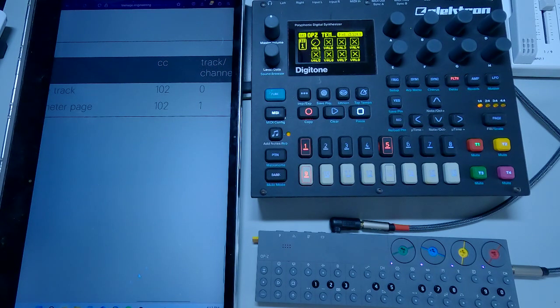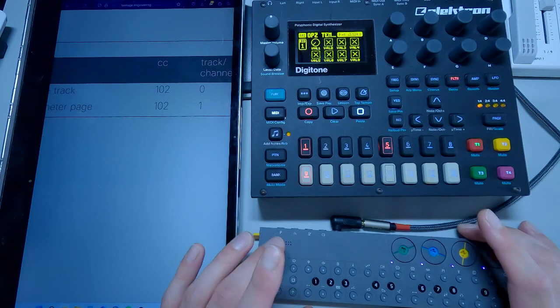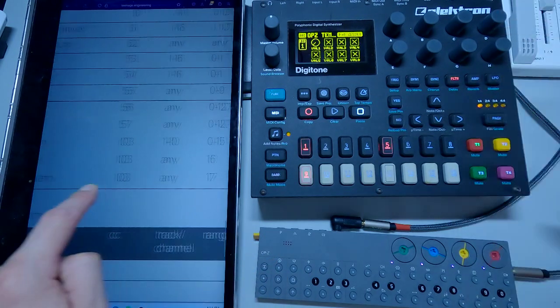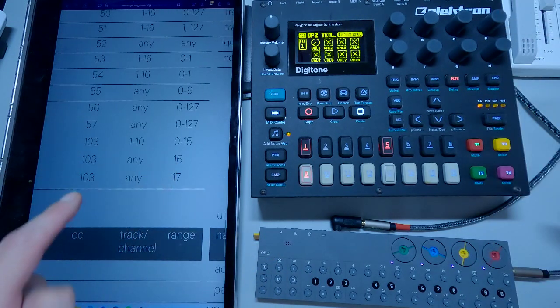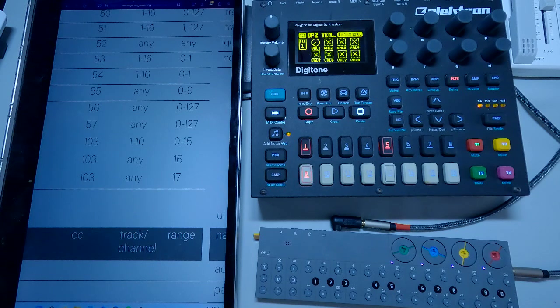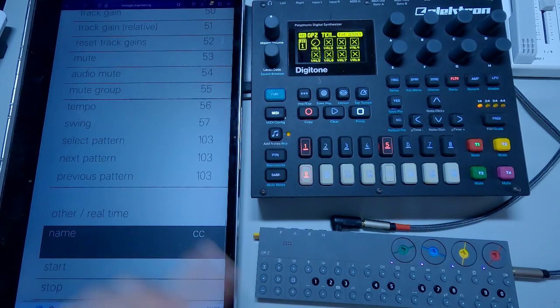Okay, so let's move on and talk about changing patterns without using program change. I don't know how to use program change. I'm not experienced with it. I get a bit intimidated by it, so I was really happy to learn this. If you send 16 to 103 or 17 to 103, it will change which pattern you're on.